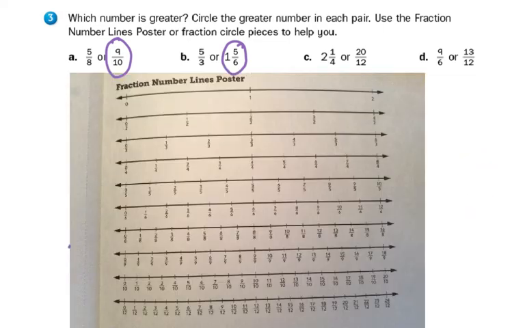C, 2 1/4 or 20/12. So I'm going to go ahead and mark the one that is fourths. Again, remember this is also in the back of your math journal. So fourths. So 2 1/4. Well, here would be 1 whole.